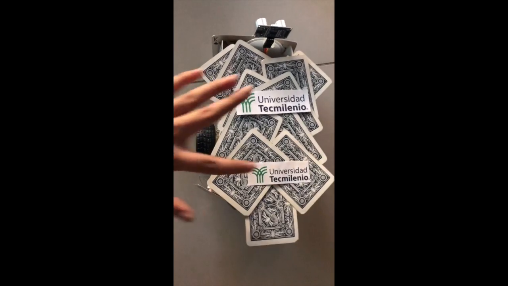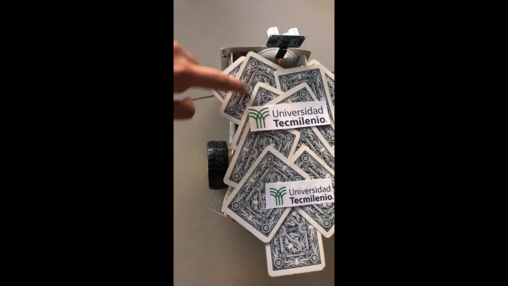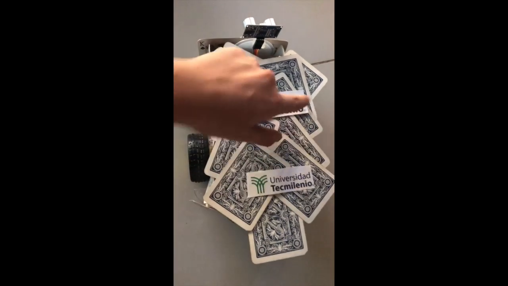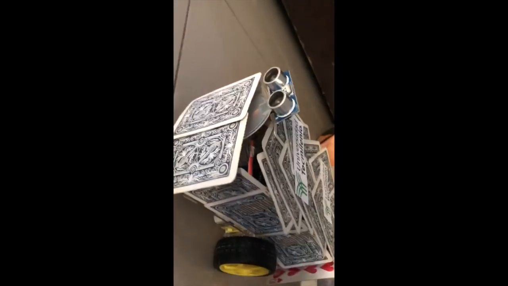So now we're gonna explain our design. We decided to make like a Las Vegas theme. Here's our design. We have the logo on top, and it's like a card design. Here is the front and the side. That's how it looks.